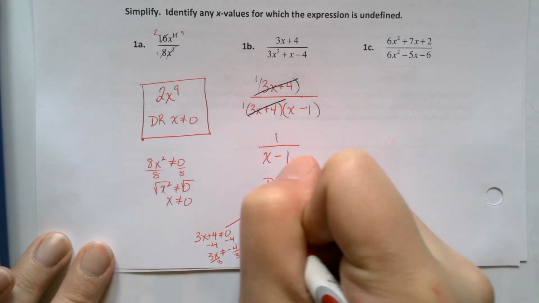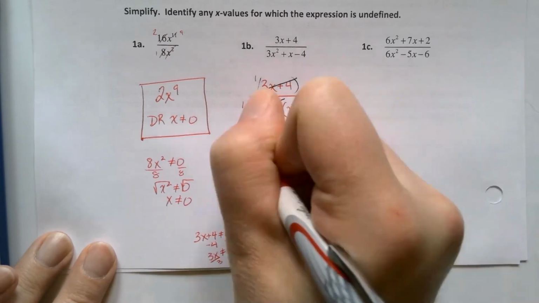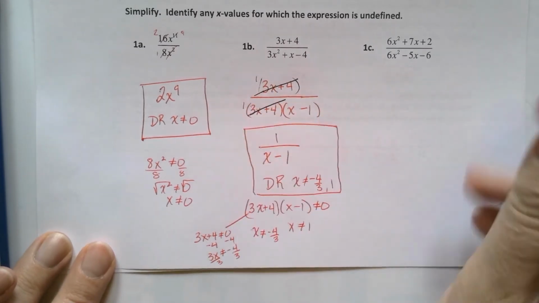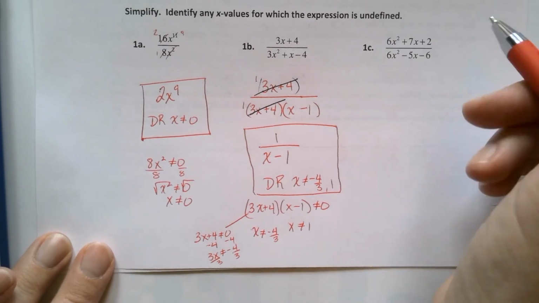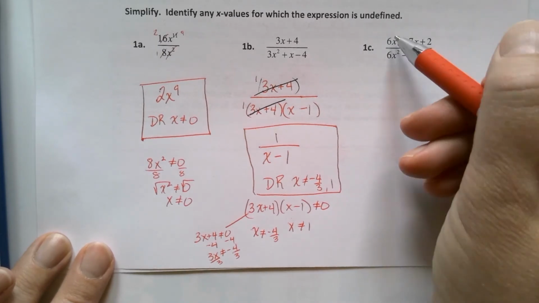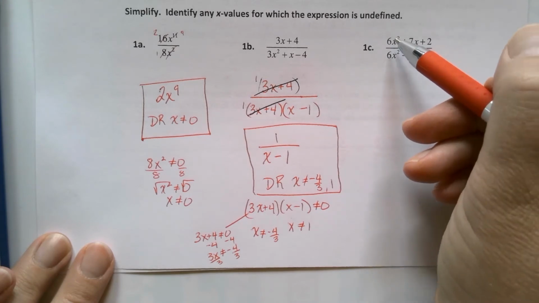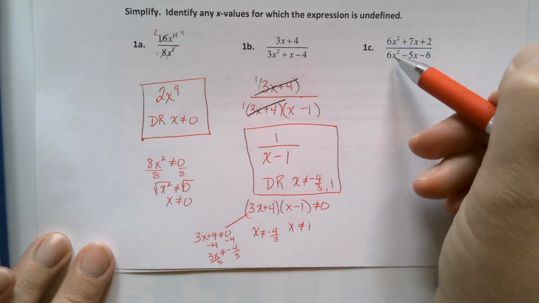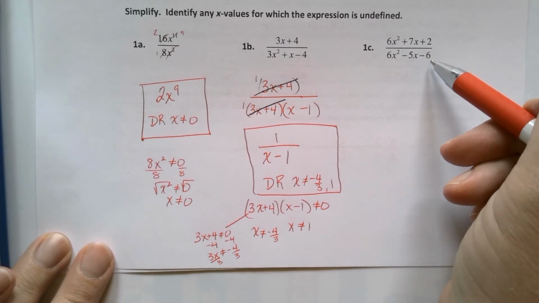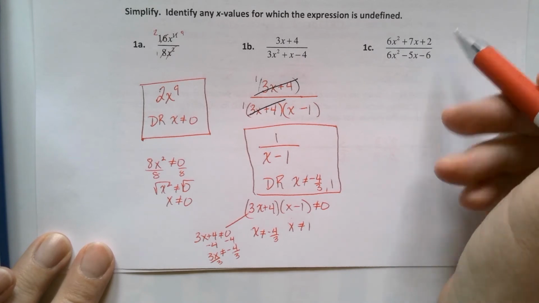You can put the word or in there, you can do the x cannot equal twice, or you can just list them like I did. Okay. Oh, it's so hard not to just cancel out the 6x squared with the 6x squared. But if I can't take that 6x squared from all 6 terms, then I can't cancel it out. So I'm going to have to factor.